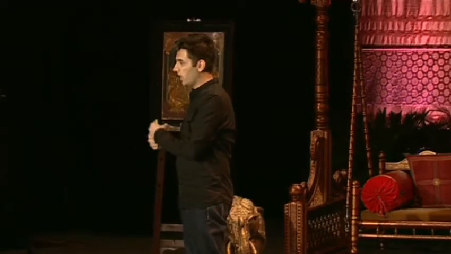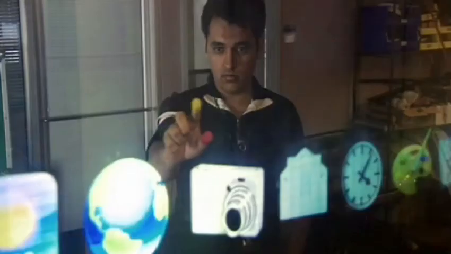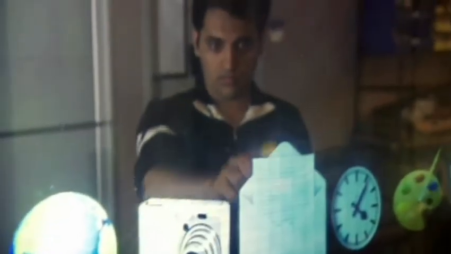You can start using any surface or any wall around you as an interface. The camera is tracking all your gestures. Whatever you are doing with your hands, it's understanding that gesture. And if you see, there are some color markers that we were using in the beginning version. You can stop by a wall and start painting on that wall.